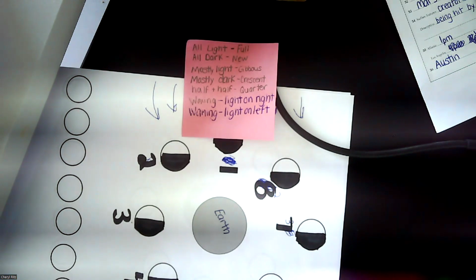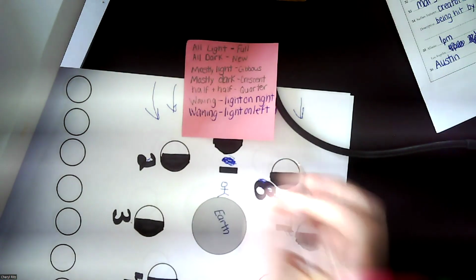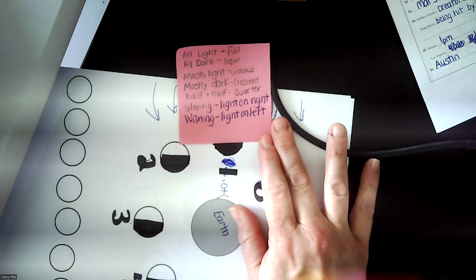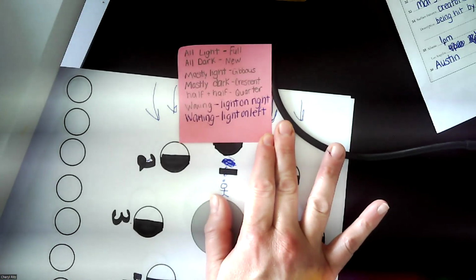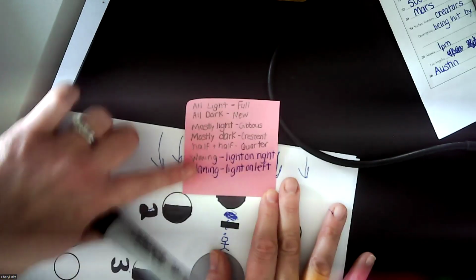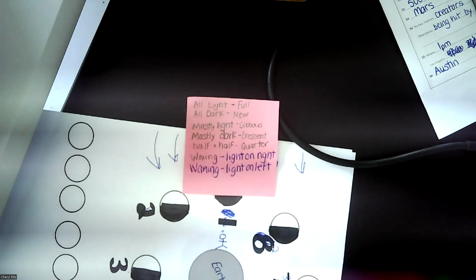When you cover up the back half, if you were a person right here and you look up at the moon, would you be able to see it? No. What are you looking at if you're looking at it? Dark. All dark. And then when you go through this list that I had you write on your Post-it note, what moon is all dark? New moon. So now we're going to draw the new moon.